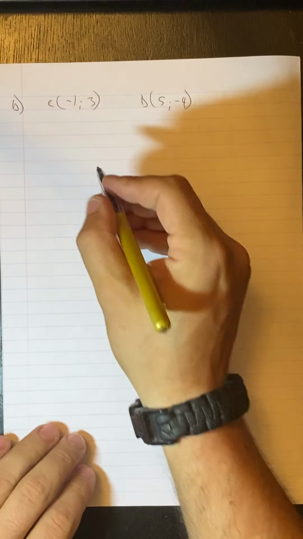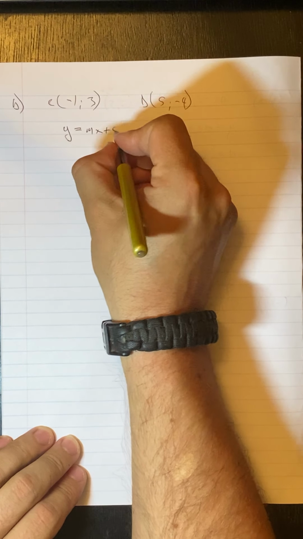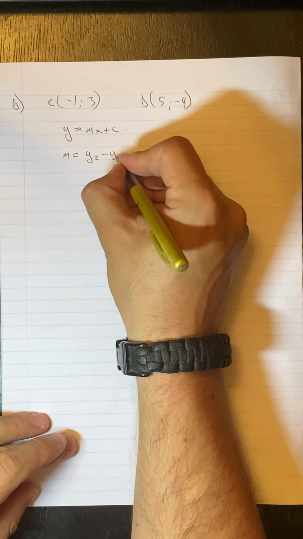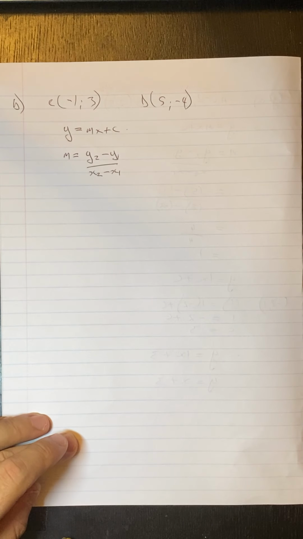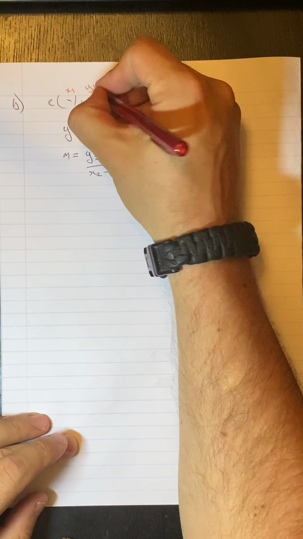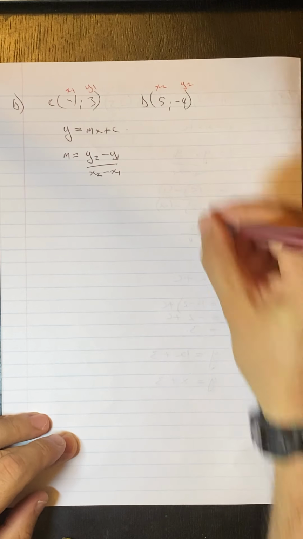So y is equal to mx plus c. The formula to work out the gradient is m is equal to (y2 minus y1) over (x2 minus x1). Our first point is x1, y1, and the second point is x2, y2.